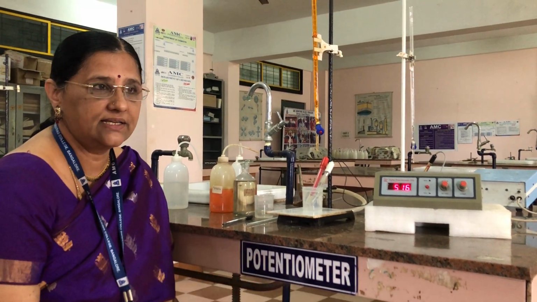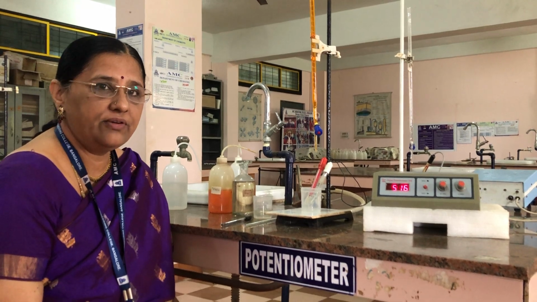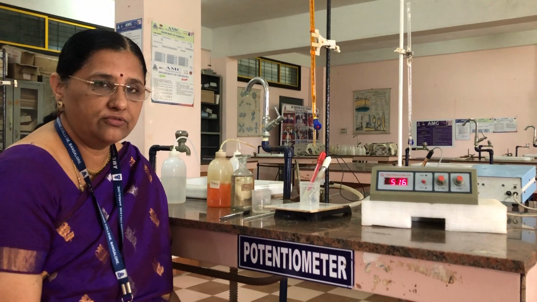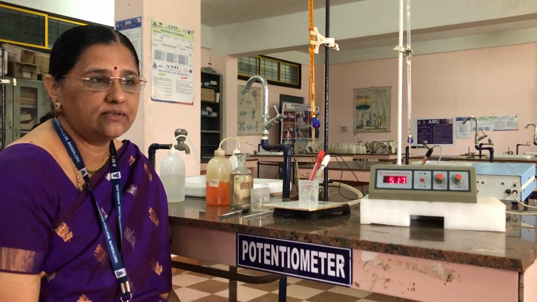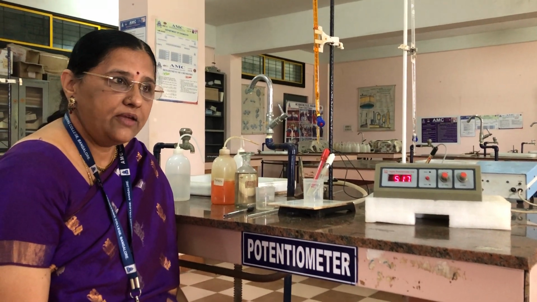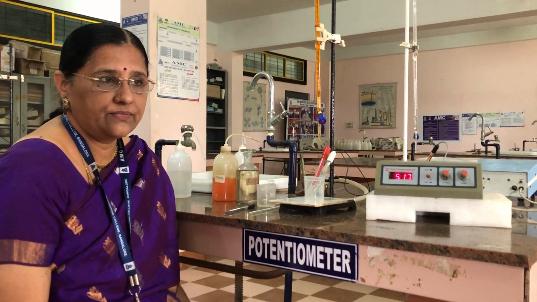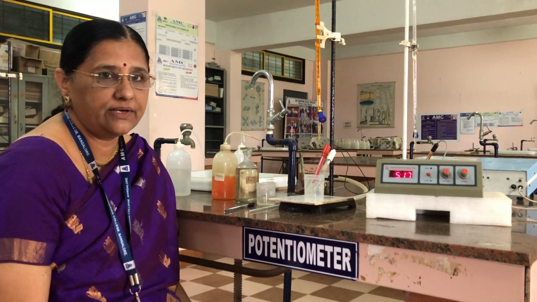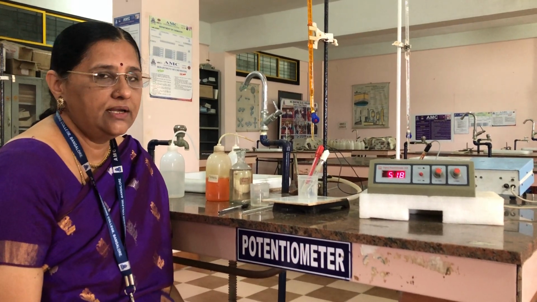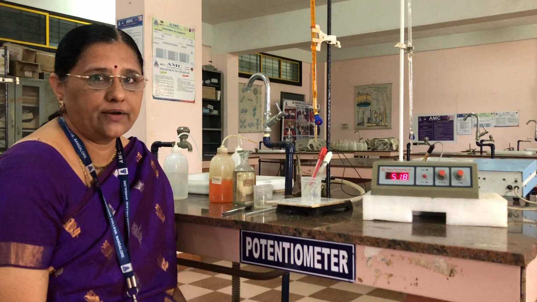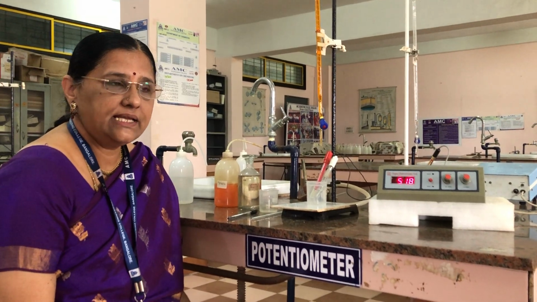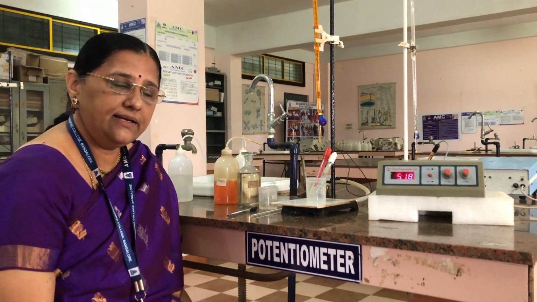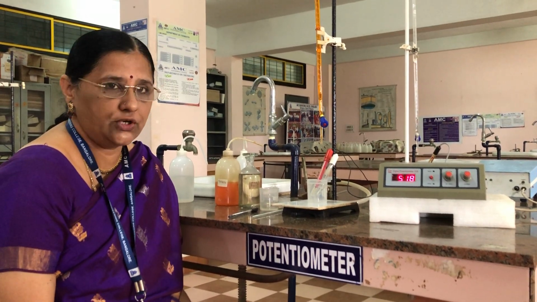What is FAS? FAS is nothing but ferrous ammonium sulfate. So it is a double salt of ferrous sulfate and ammonium sulfate. If you see the formula of FAS, ferrous sulfate FeSO4, ammonium sulfate (NH4)2SO4, and it is hydrated with 6 water molecules. So it is a double salt of ferrous sulfate and ammonium sulfate. And the other name of FAS is Mohr's salt.